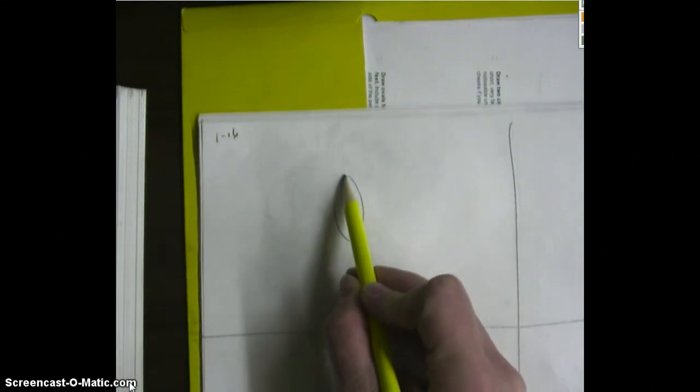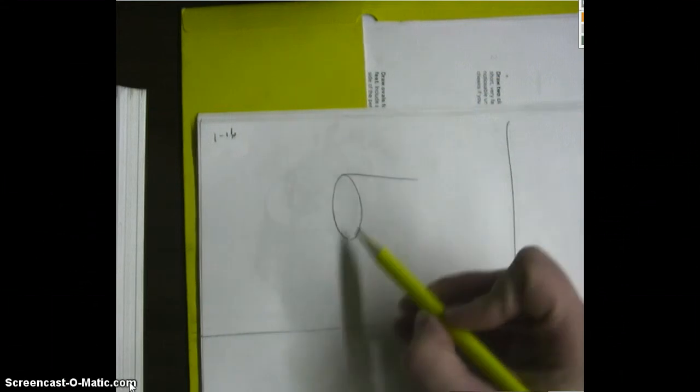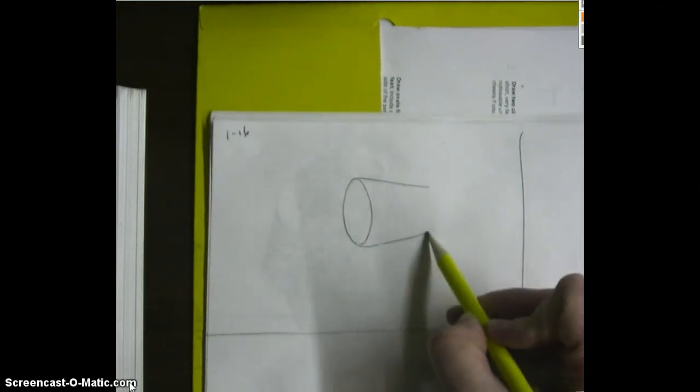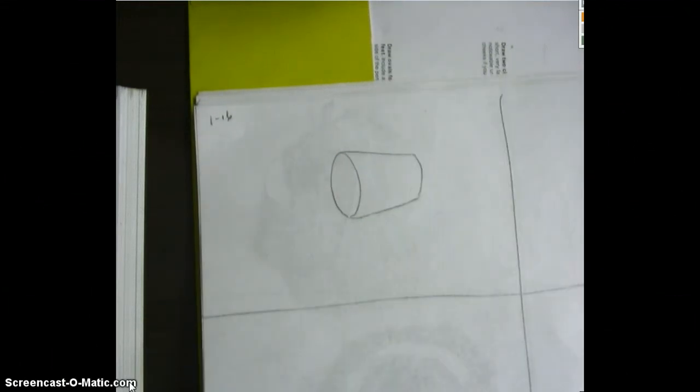Off of the top, we're going to come back at an angle. At the bottom, we're going to come back at an angle. Okay, these are not parallel. Eventually, if we kept taking these lines forward in space, they would meet. Okay, we're going to stop right about there, though. We're going to curve the back for the back end of the cup. Okay, so we've got this.